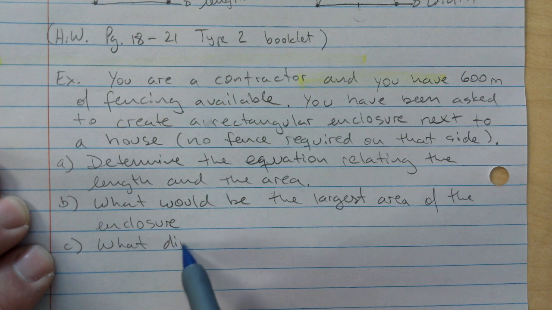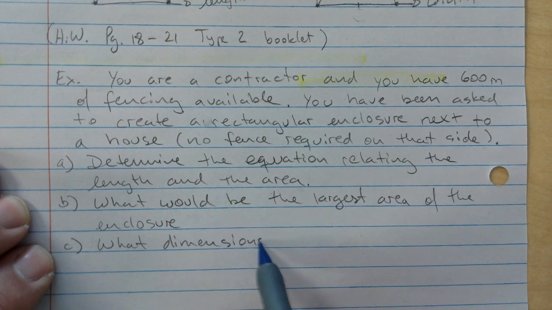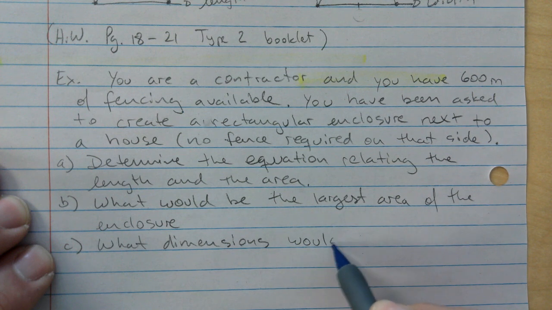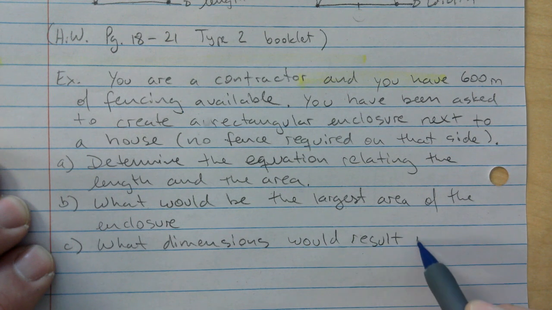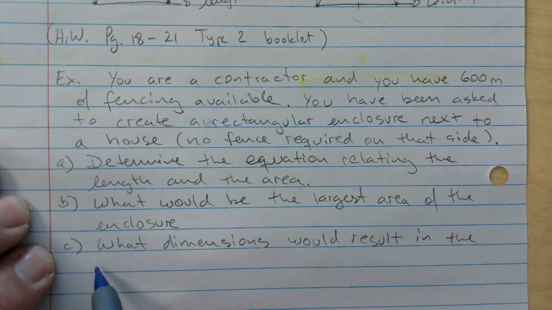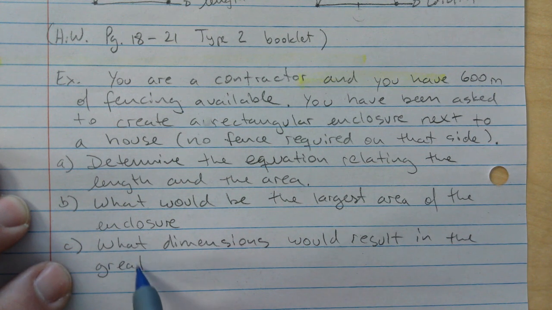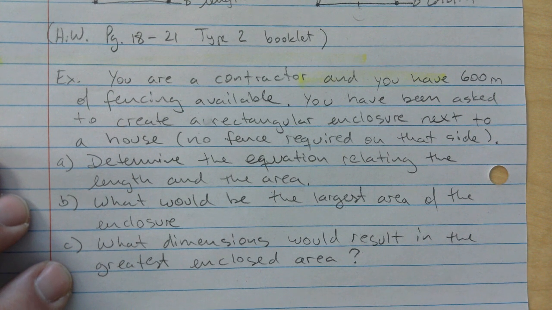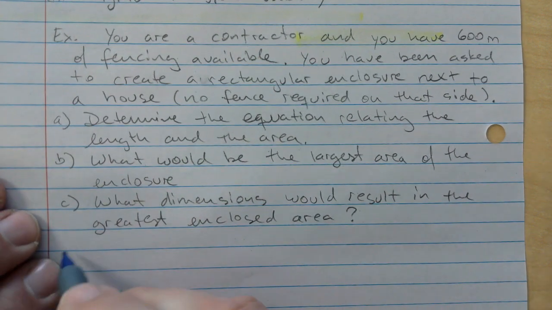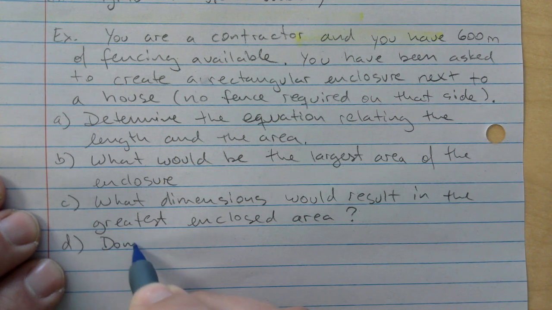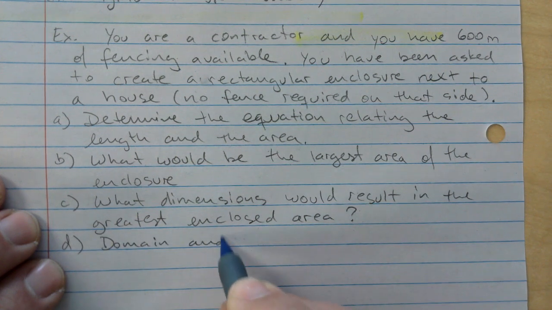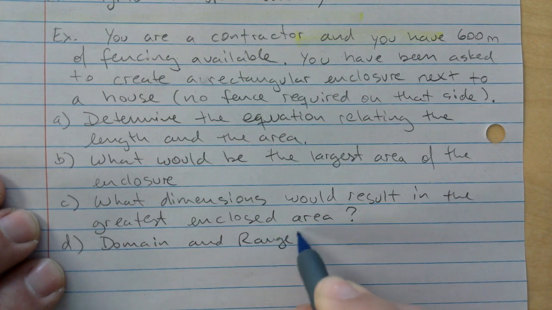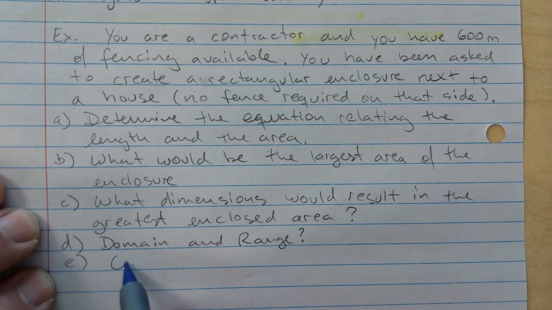C, what dimensions would result in the greatest enclosed area? D, domain and range. E, graph.